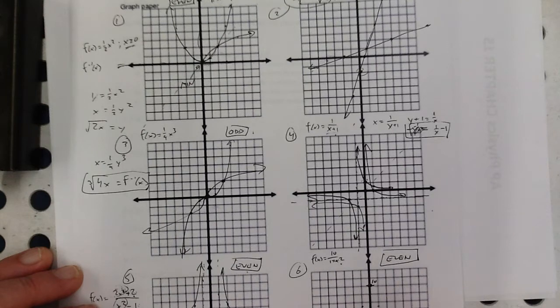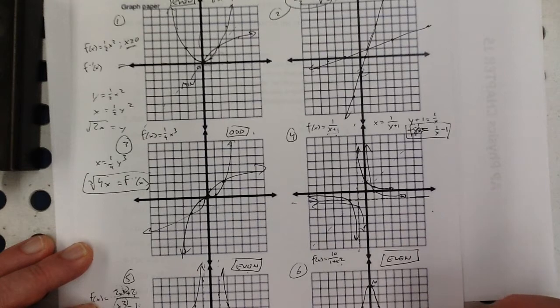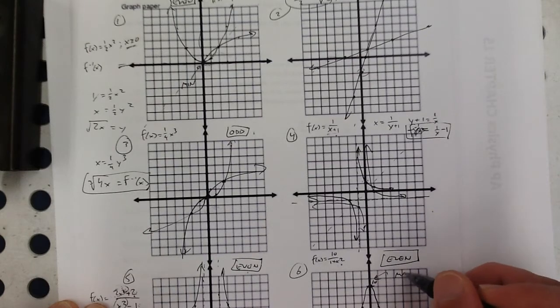And with bigger numbers, the denominator here is going to get bigger and bigger, and it's going to hug this axis. It's going to get closer and closer to 0. So we get something that looks like this. It's even. There's a maximum there.